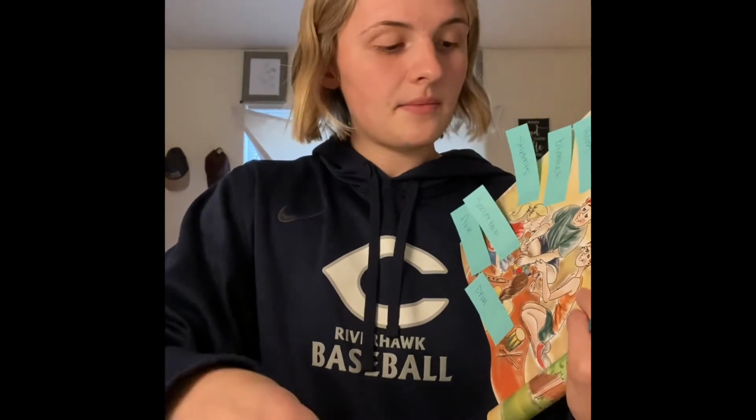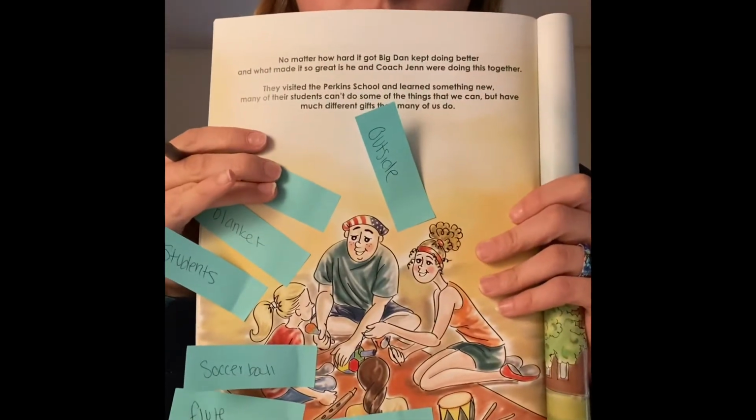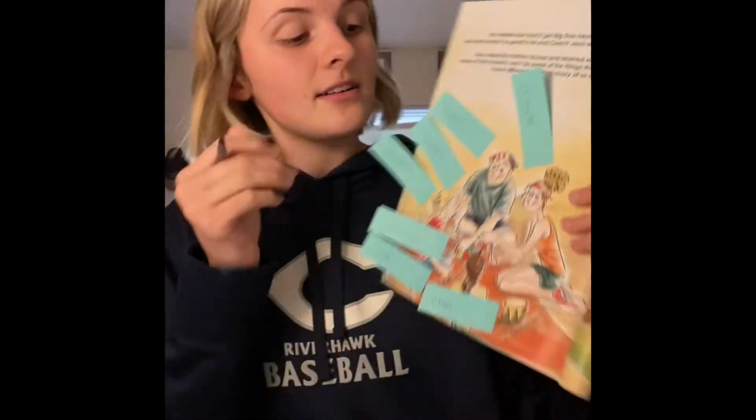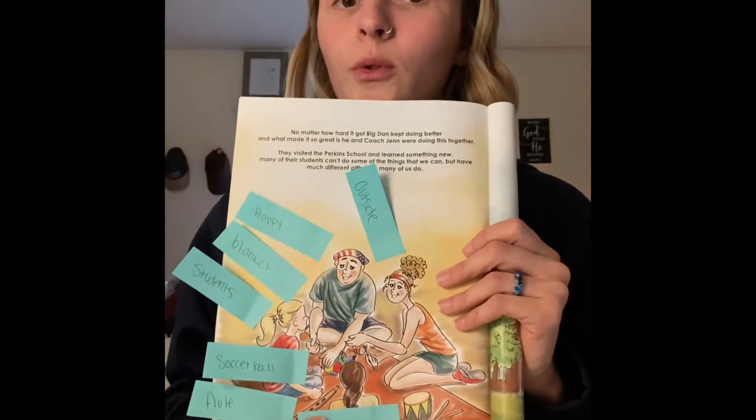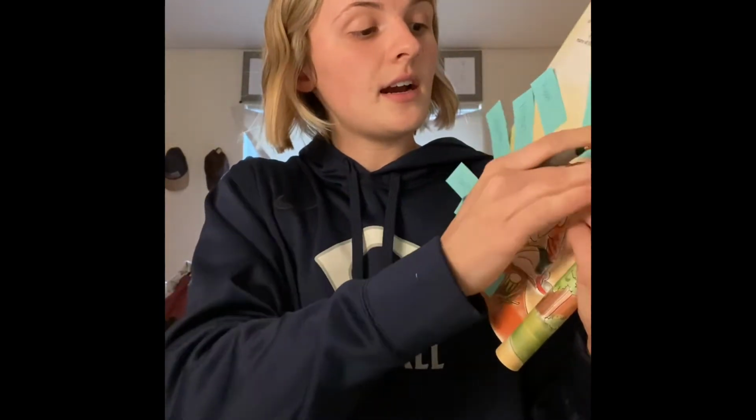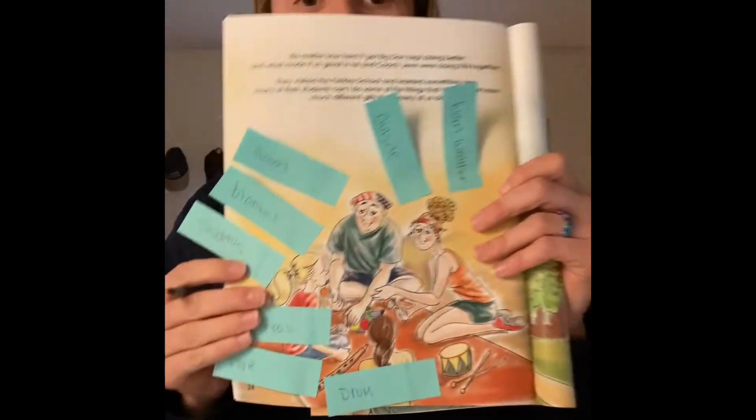All right. Now, everybody, I want you to look at the clothes that they're wearing. Are they wearing clothes for warm weather or cold weather? Good job. Warm weather. Put that right there. All right. Anything else we can see?